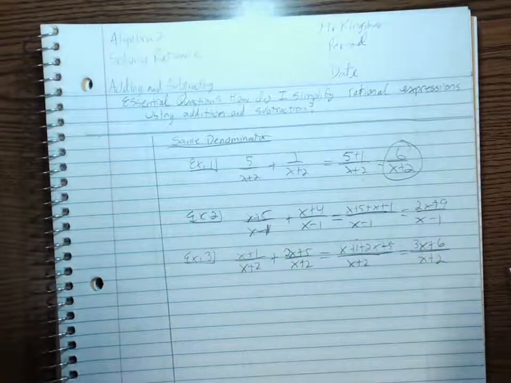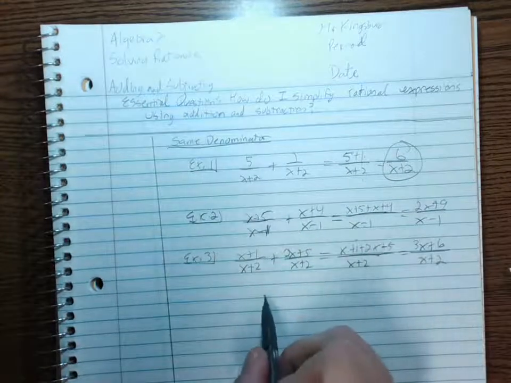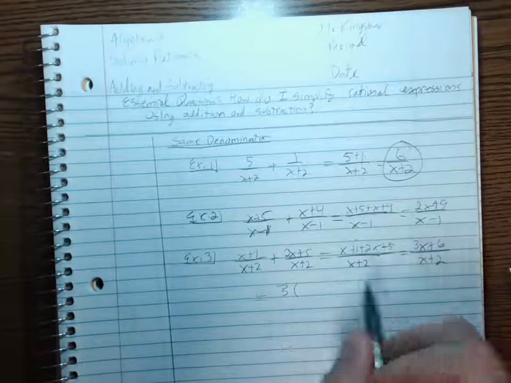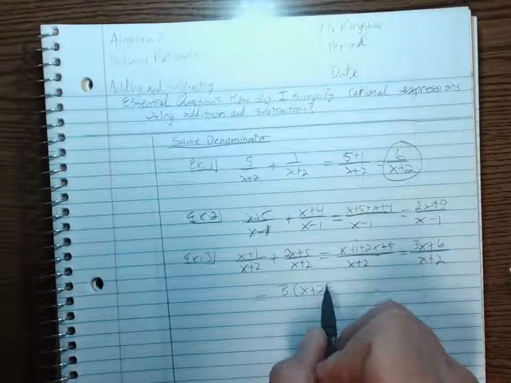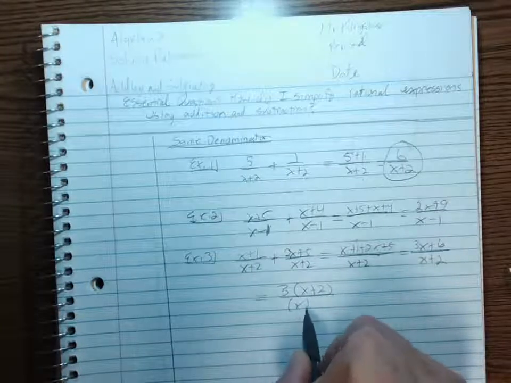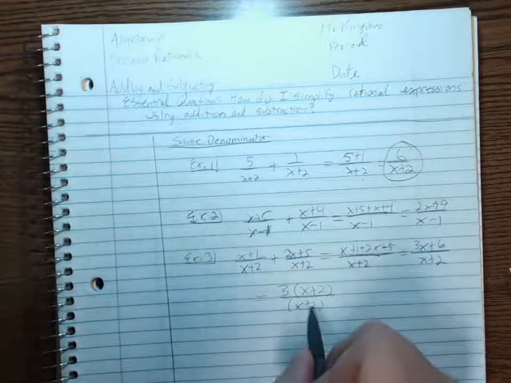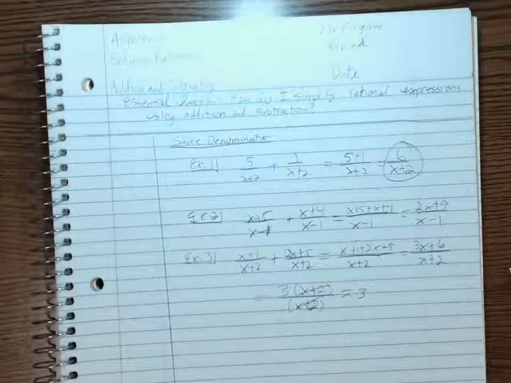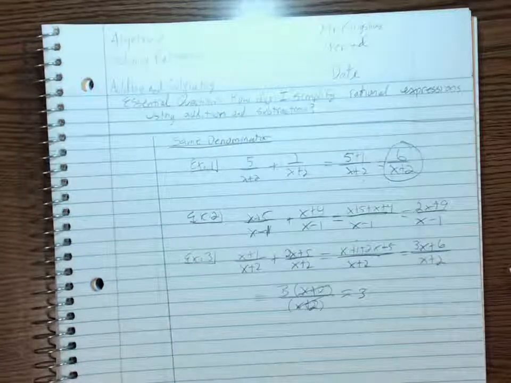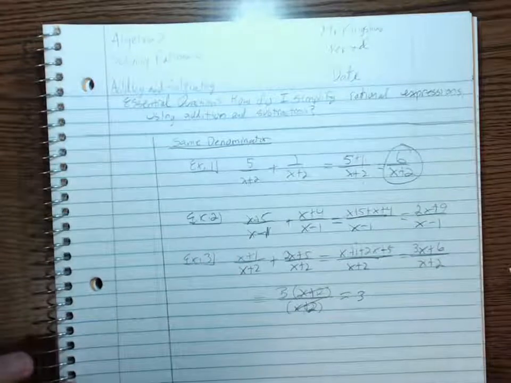It's a greatest common factor. So if I factor that, I get 3 on the outside. I divide both of those by 3, and I get x plus 2 on the inside. Well, remember that our denominator is also x plus 2. That happens sometimes. Not a big deal, but I wanted to show you that it does in fact happen.